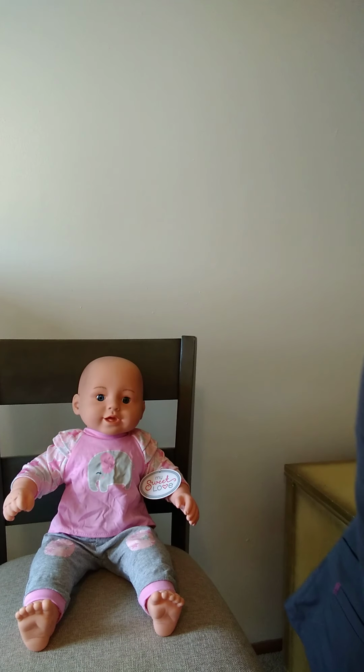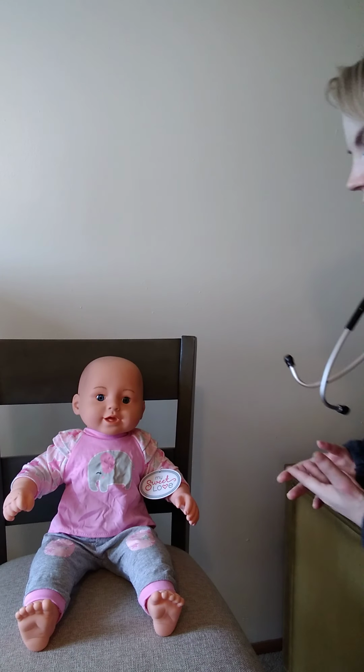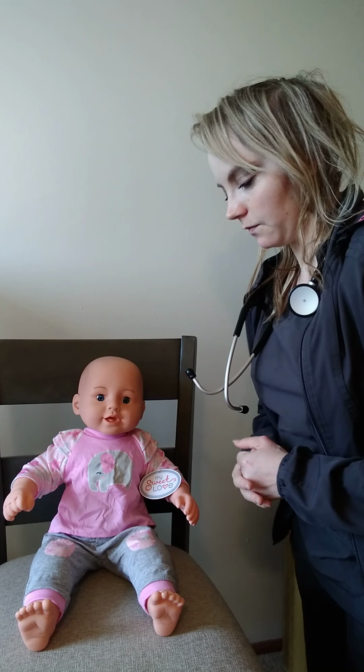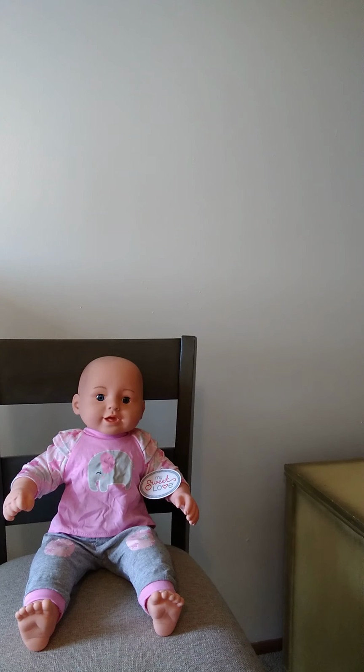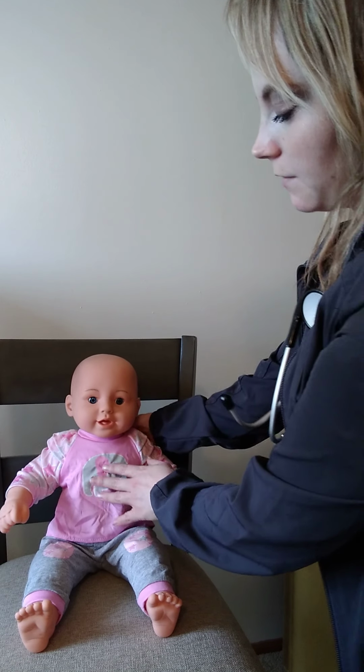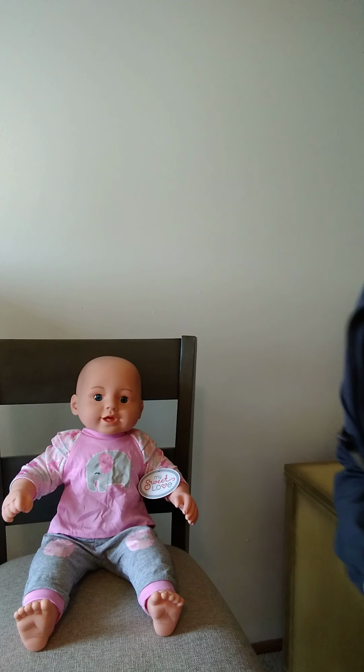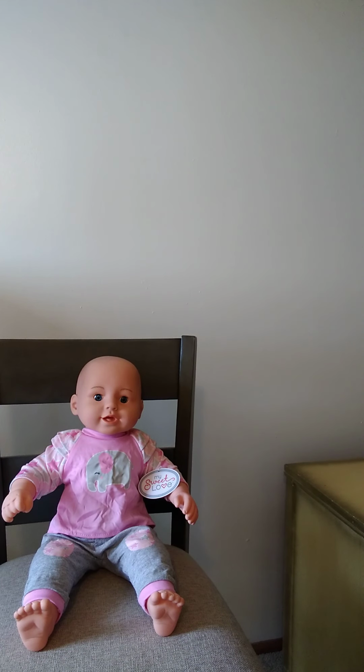And then I'm going to just make sure her respiratory rate and rhythm is normal, and it seems to be within range. I've already palpated expansion and everything of the chest, and it seems normal. Then I would listen to the lungs.